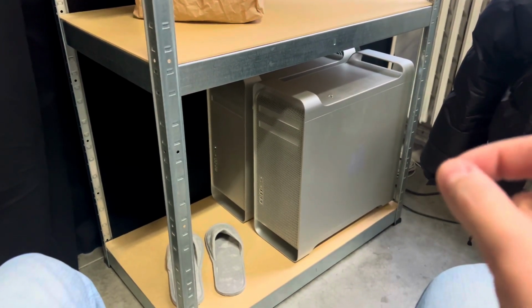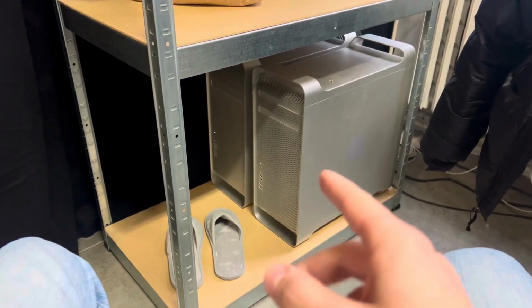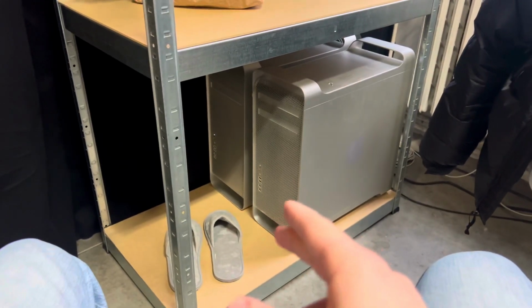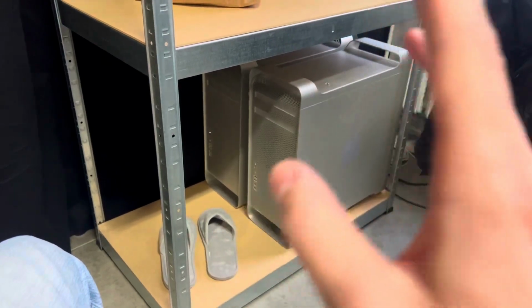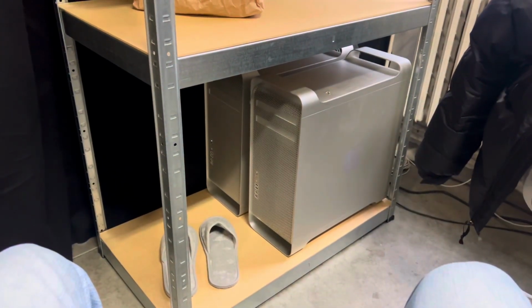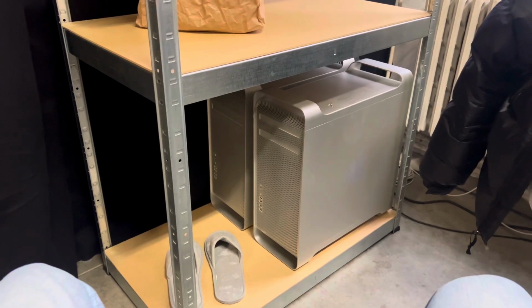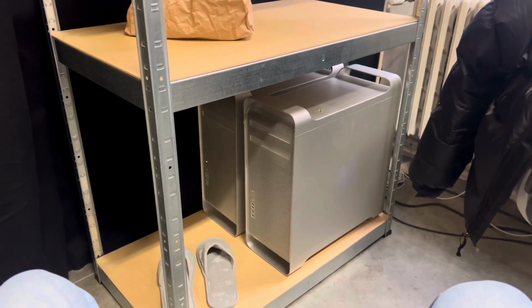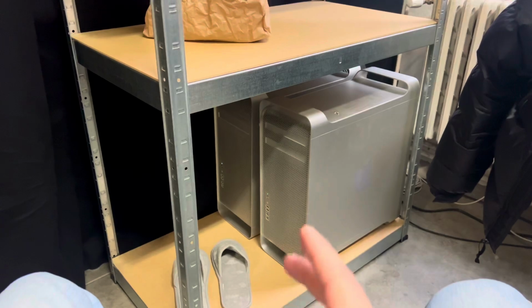So if you want to install a new operating system in a Mac Pro 2.1 without any other bootloader in it, so without any other operating system, it will not be possible.